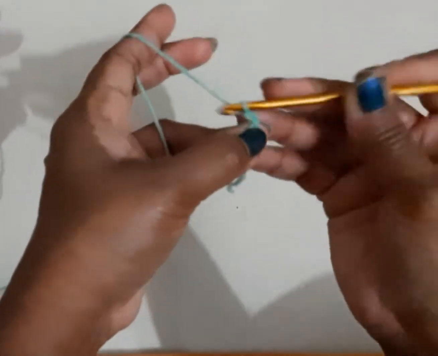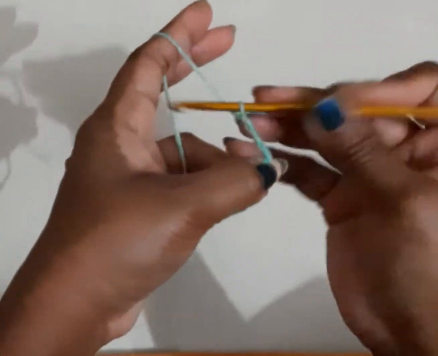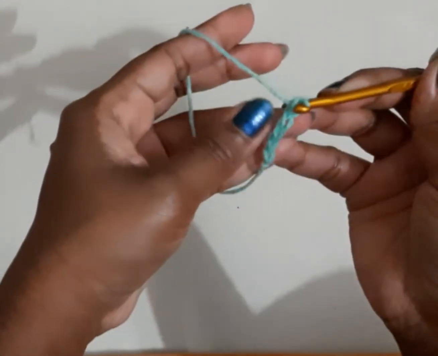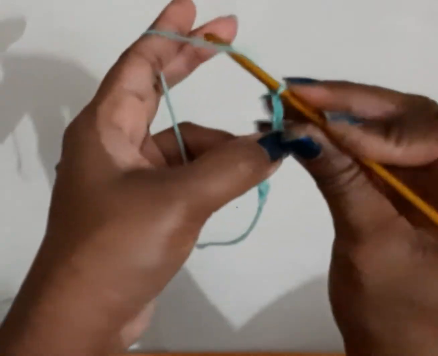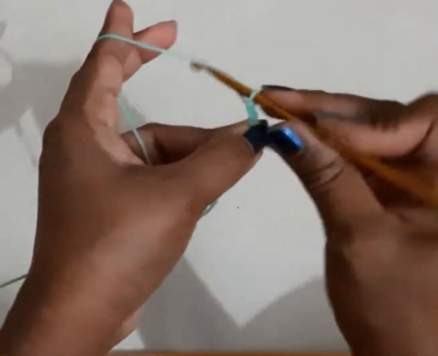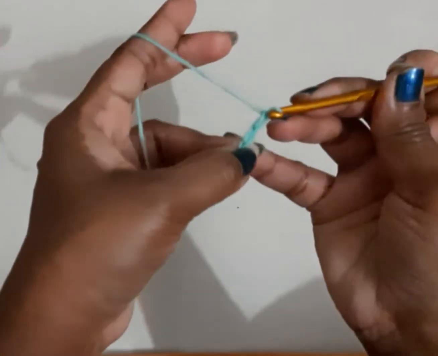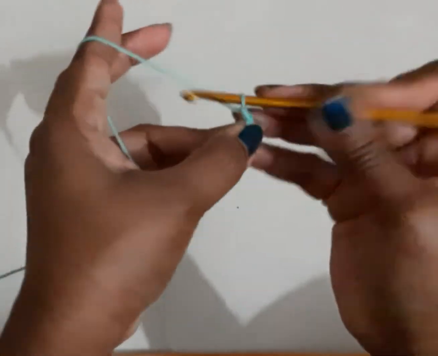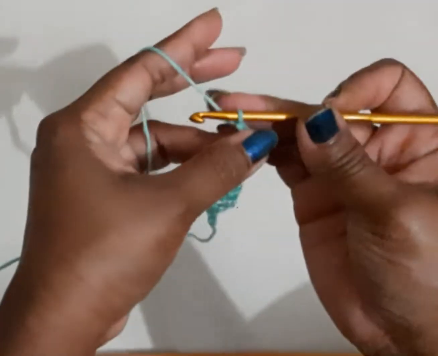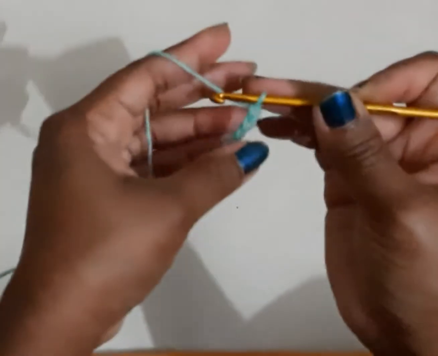So 1 2 3 4 5 6 7 8 9 10 11 12. So here I have my chain 12.